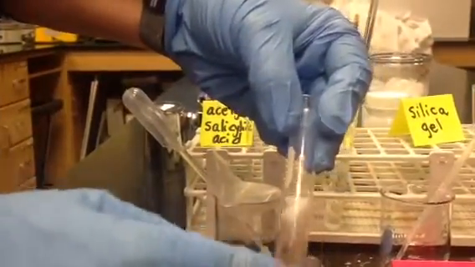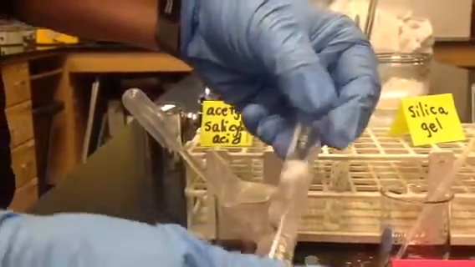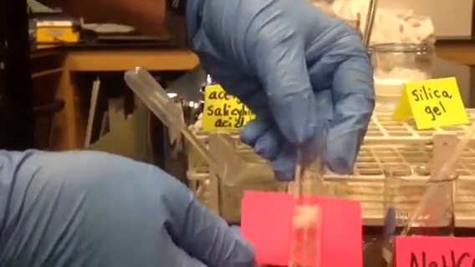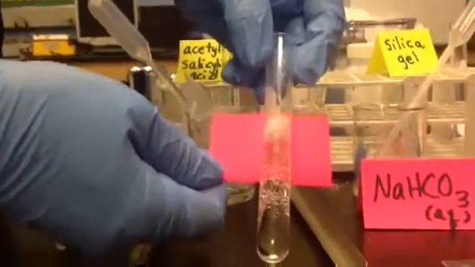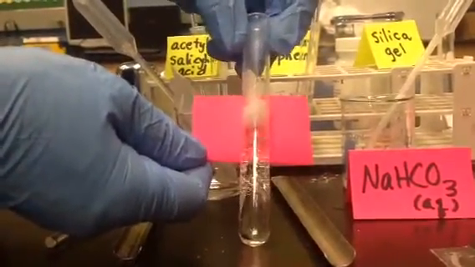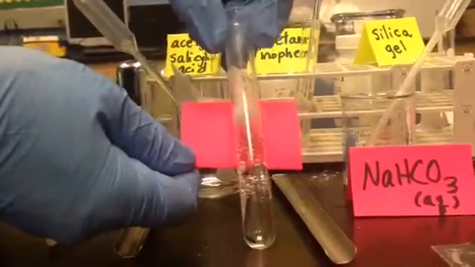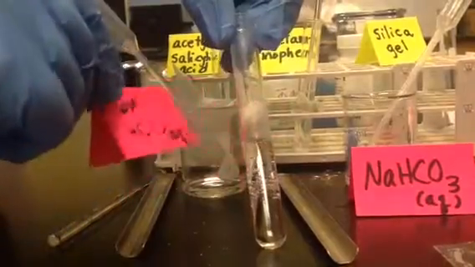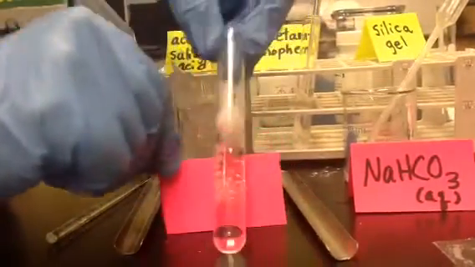The bubbles are just the CO2 from the acid-base neutralization. But this was, maybe you can see it on the pink better. It recrystallized when I added acid back to the solution. It forced the acetylsalicylic acid to precipitate, if you want to think of it that way.